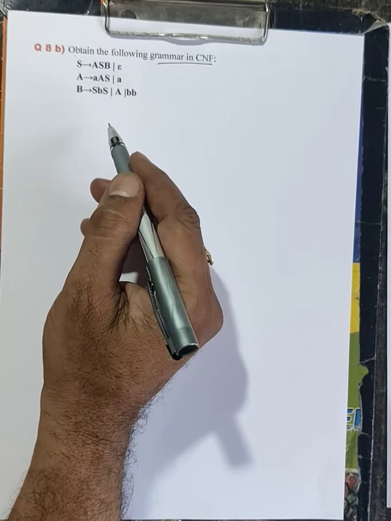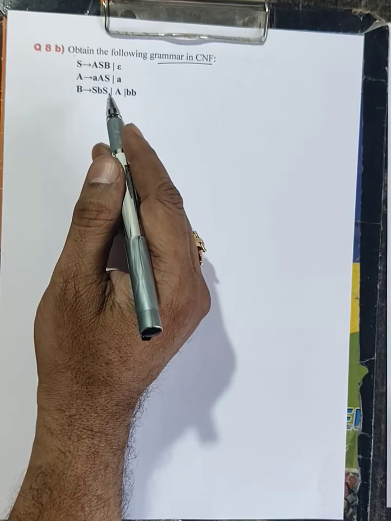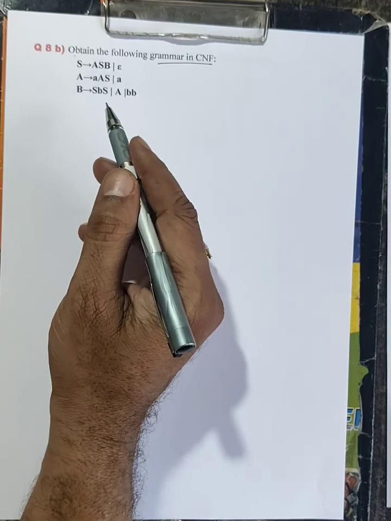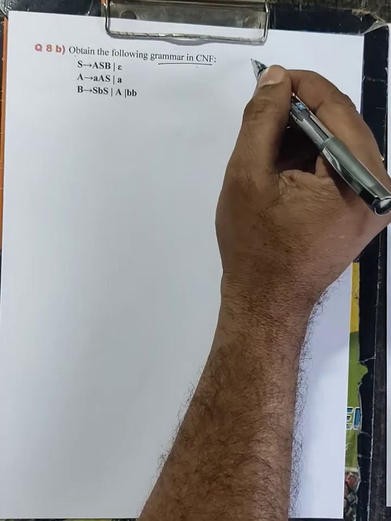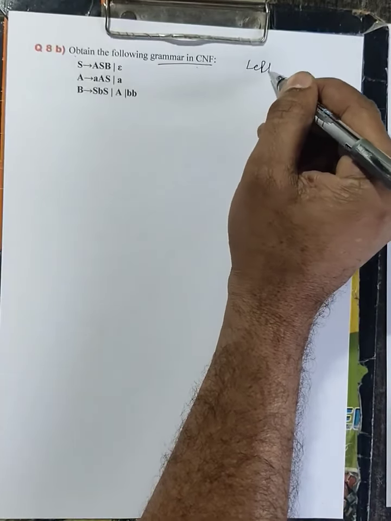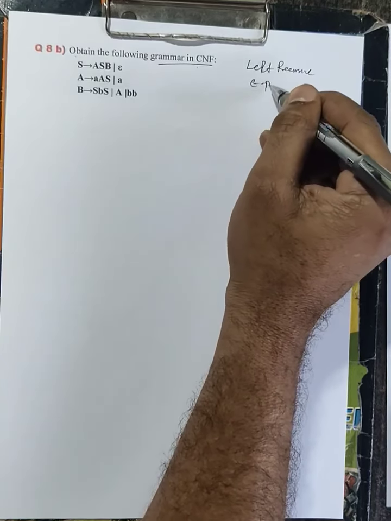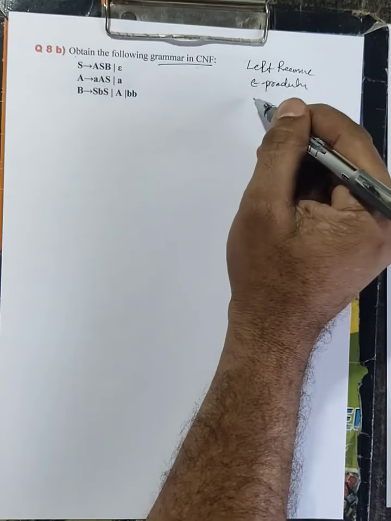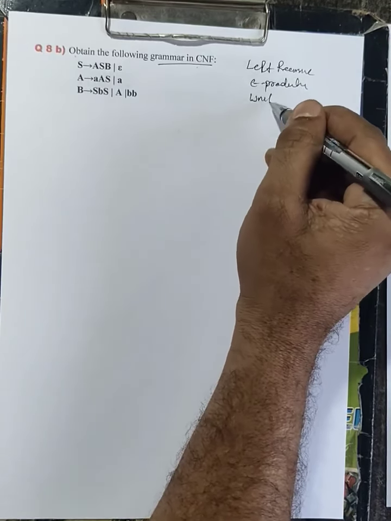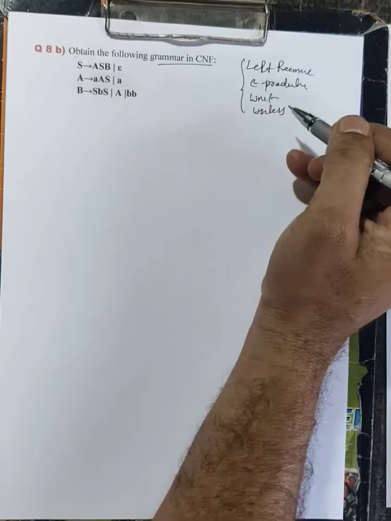CNF definition: the right hand side of the production is either 2 variables or 1 terminal. And if you want to convert into CNF, first you have to check left recursion, then epsilon production, unit production, then useless production. After removing these four, we have to do CNF.